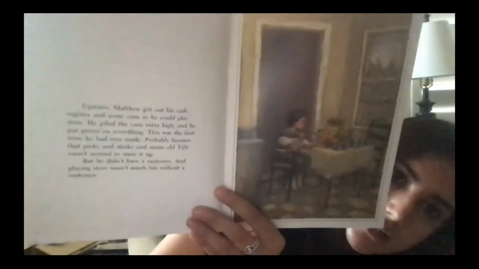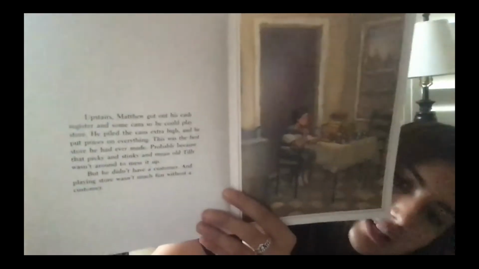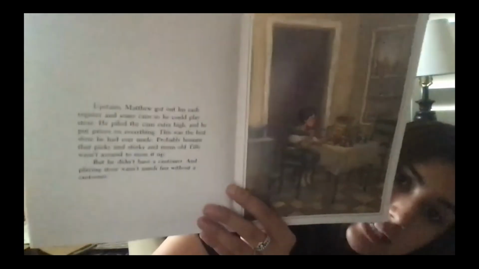All right, now we only see one character. Again, what do you think happened? Make your guesses. Predict. What is he doing? Does he look lonely? Does he look happy?